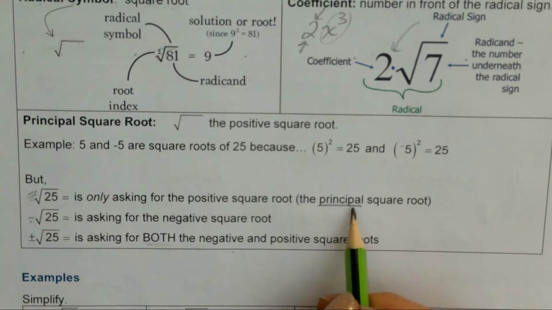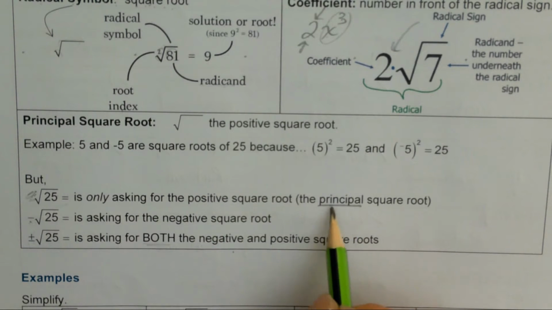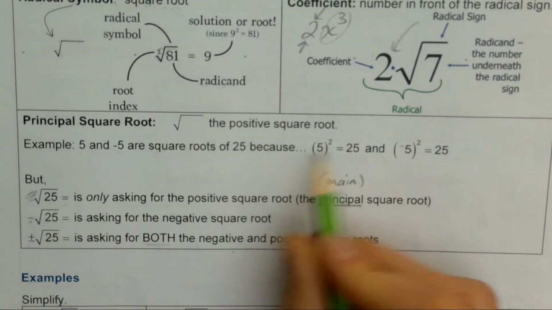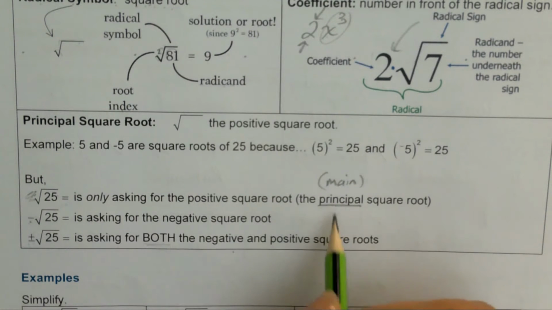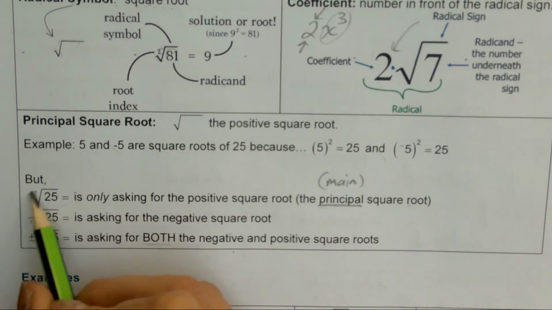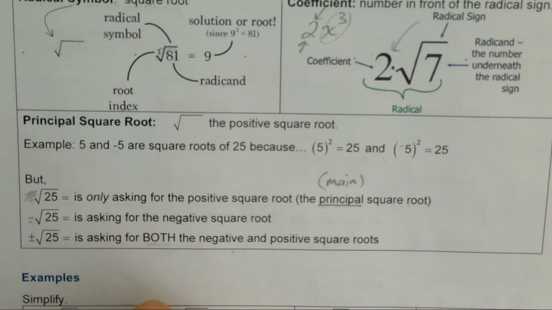Now the word principal is like, you know when you have the head of the school, the big boss of the school? Well, that's the principal or the director. So it kind of means the main thing, the main one, the most important. So the most important square root is the positive one. So we don't write positive in front when we want the positive one.